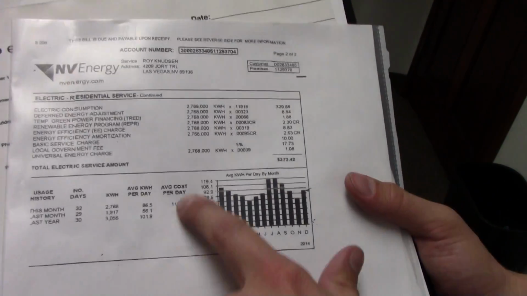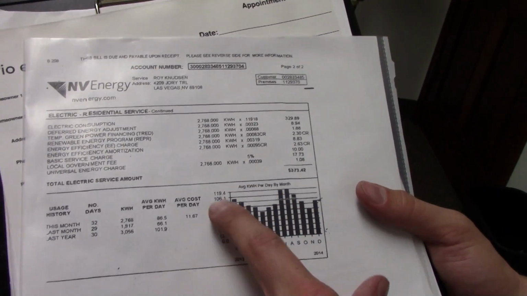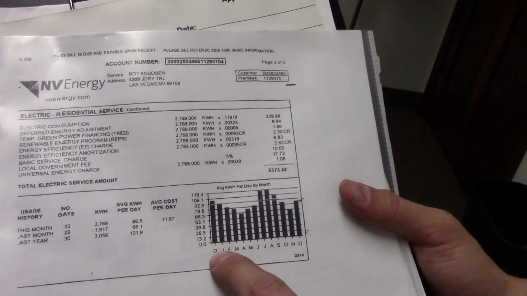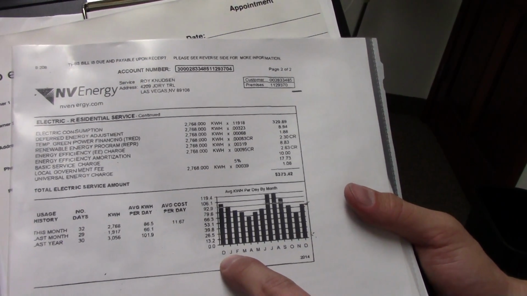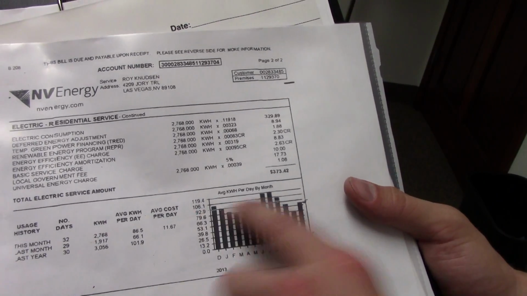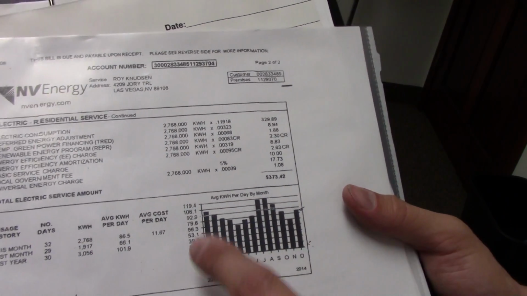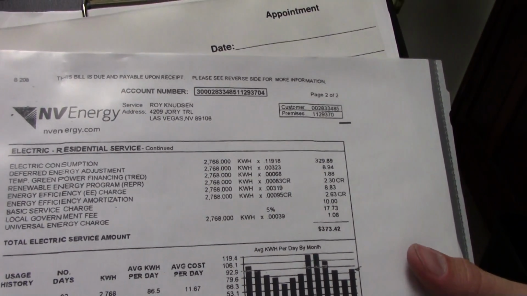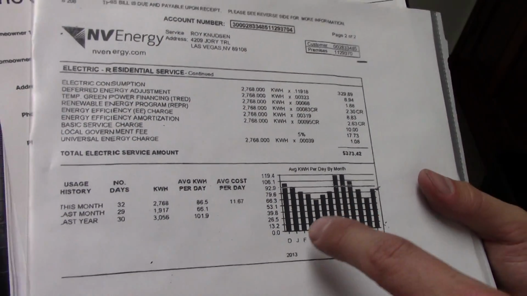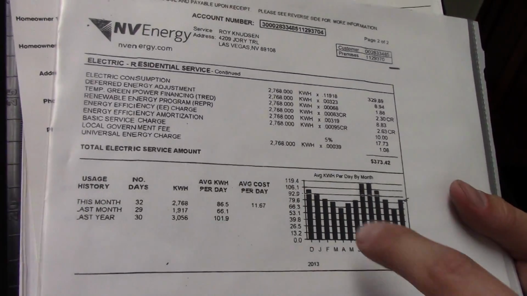This page is really important. It has a graph of their entire year's usage. It has the kilowatts used for each day. How they do the math is each month, however many days are in that month, December 31 times, well, we're about 101, maybe 100. And then that gives you your total. So like this month, for example, this looks like a bill from January 15th.